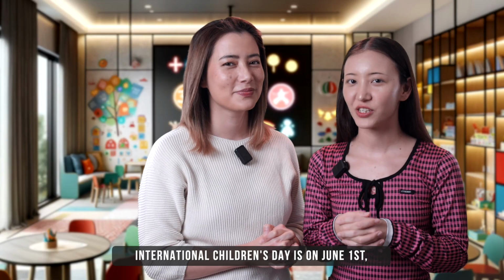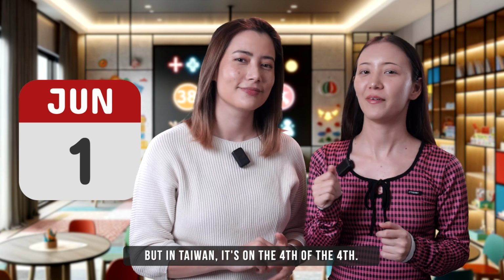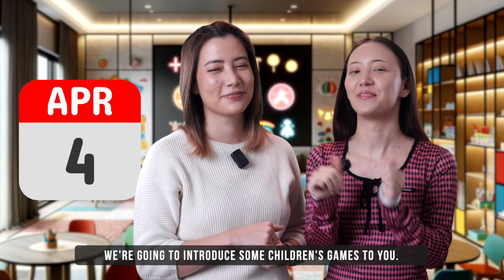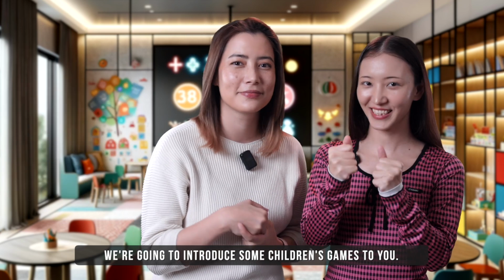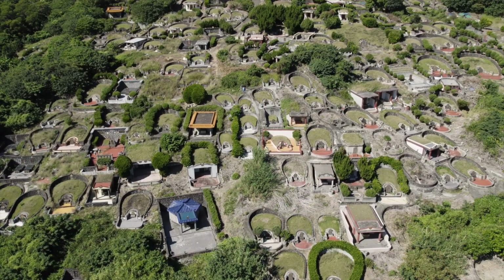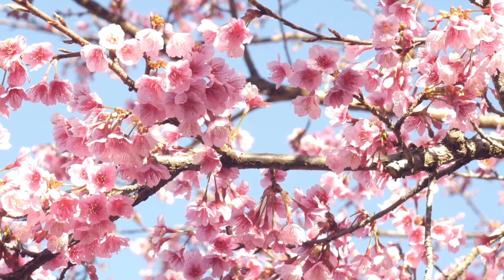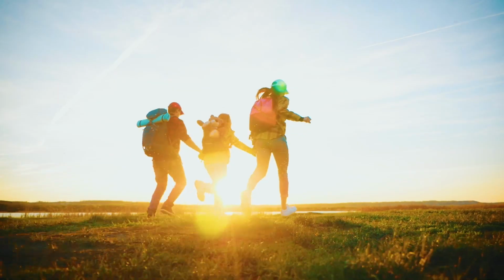国际儿童节呢是6月1号，但是台湾的儿童节是4月4号，所以为了台湾的儿童节，我们要来介绍台湾儿童的游戏。 Yes, Children's Day is coming up and it's quite a big deal in Taiwan because it also falls on Tomb Sweeping Day and it's a great excuse for the whole family to go out and enjoy the wonderful weather in spring. You'll see lots of kids and families out and about during this holiday.